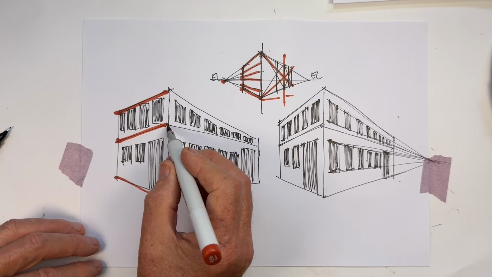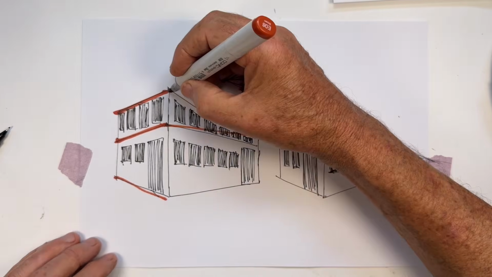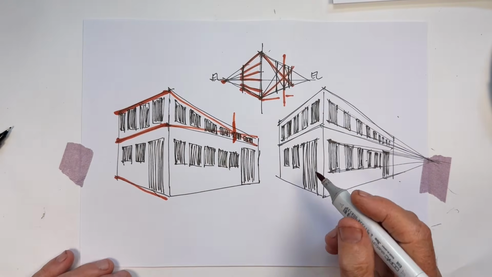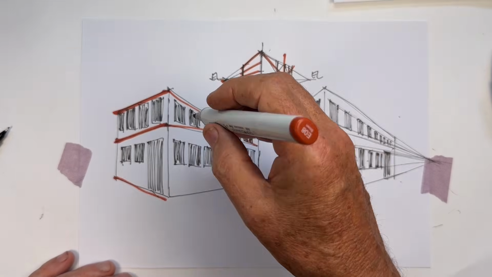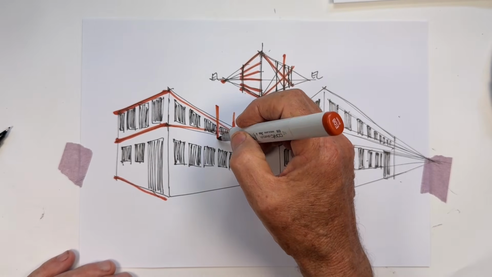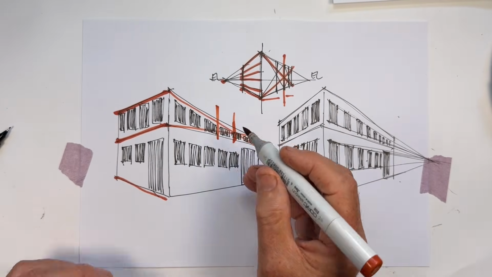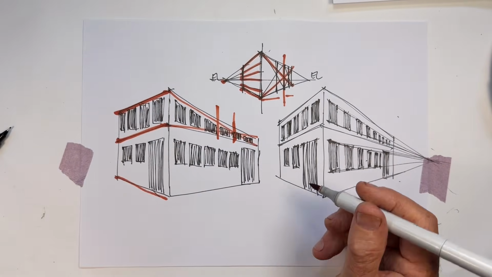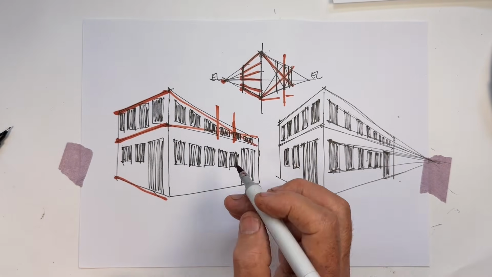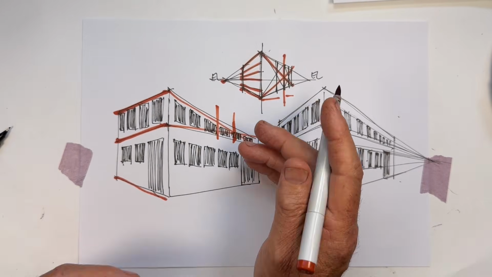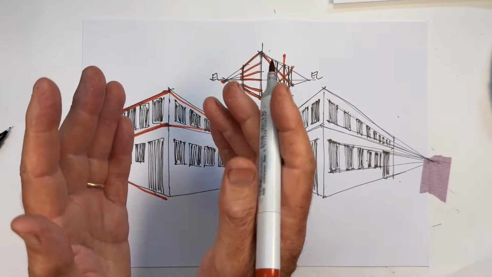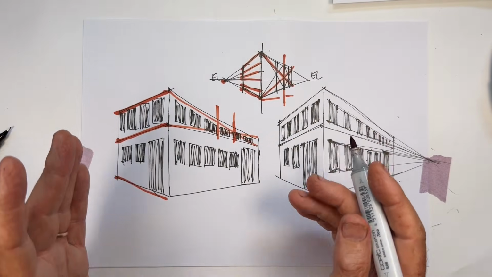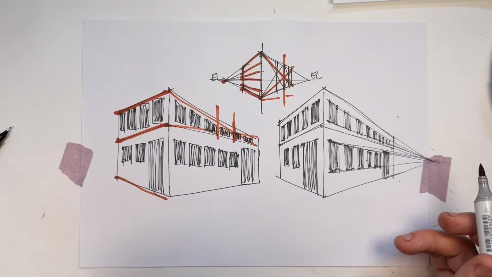So in this top section here, this should be the halfway point. And instead, our halfway point is here. It's actually much closer to the actual halfway point if we just jump across. So that's the second problem. The foreshortening hasn't allowed the proper distribution of architectural elements on each side.